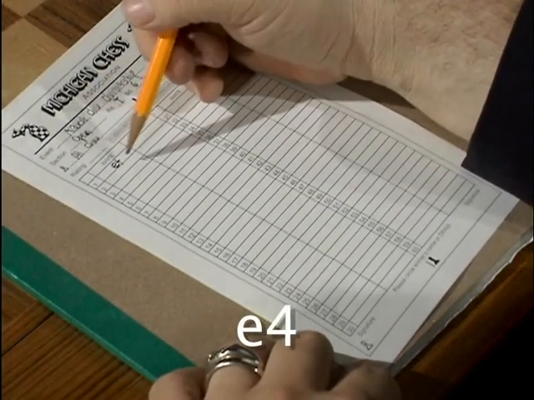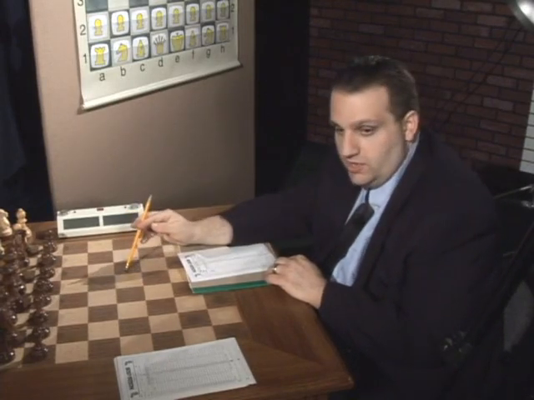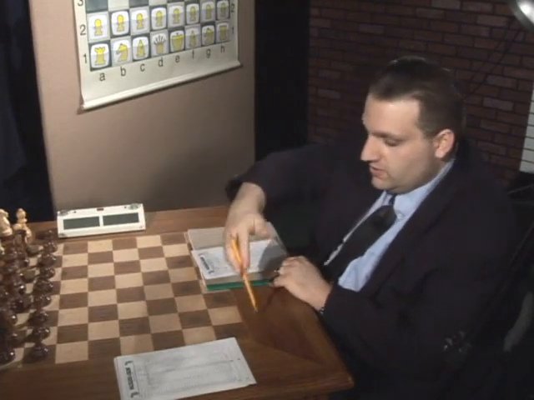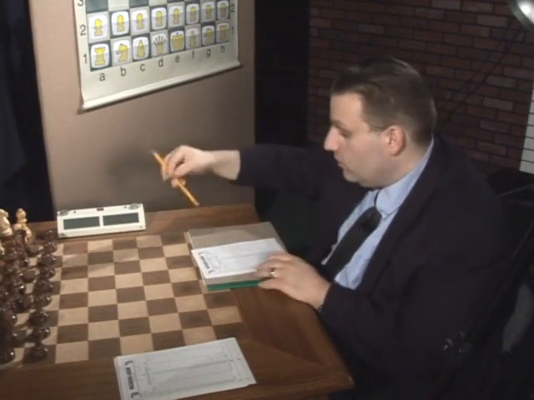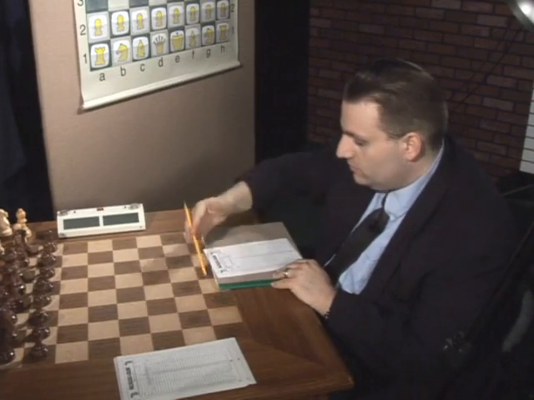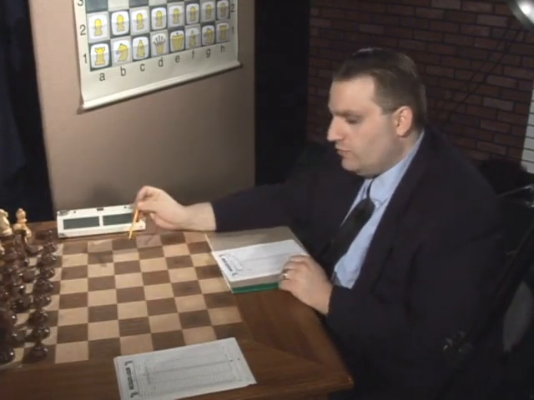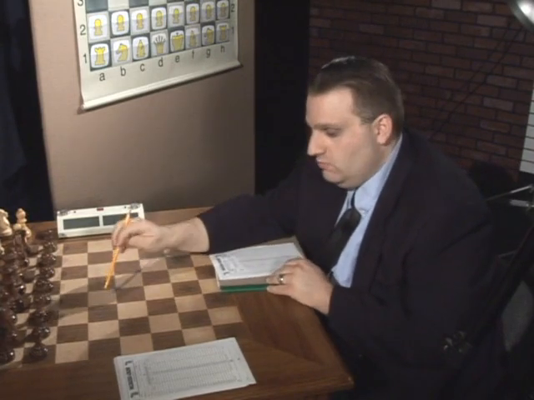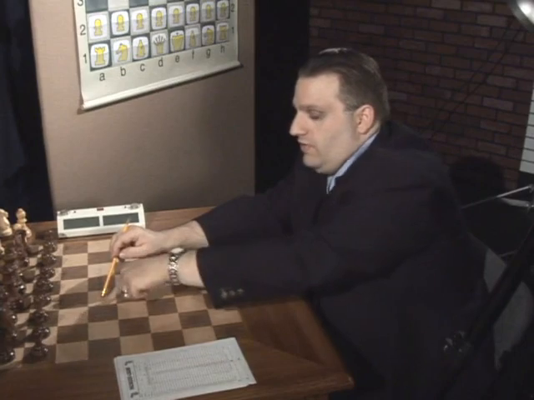This is the algebraic coordinate notation system. Each square on the chessboard has a letter and a number associated with it. This is the A line, the B line, the C line, and so forth, till the H line. And this is the first rank, the second rank, all the way to the 8th rank. So if we look at a random square like this one, we will see this is D5. A, B, C, D, 1, 2, 3, 4, 5.